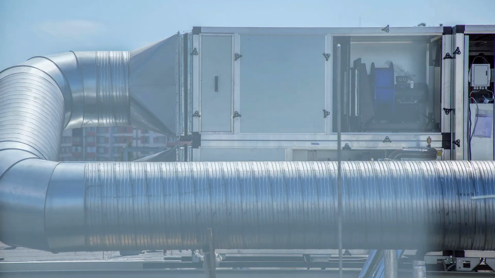Next component is the indoor fan. An indoor fan circulates air over the evaporator coil, drawing warm air from the living space and blowing cool air back into the room. Next is the outdoor fan. An outdoor fan circulates air over the condenser coil, helping to remove heat from the refrigerant and release it to the outside air. Now next is slide number 12.